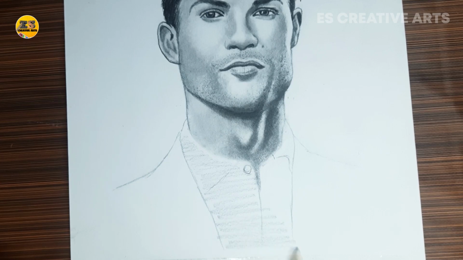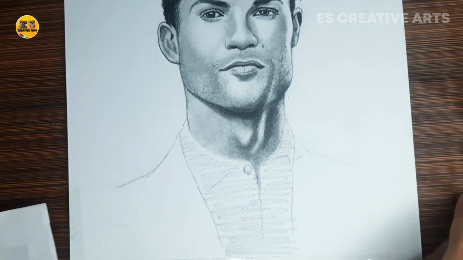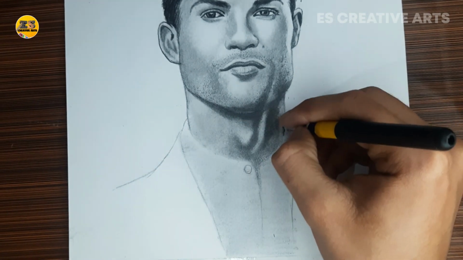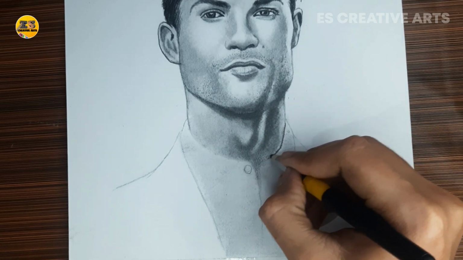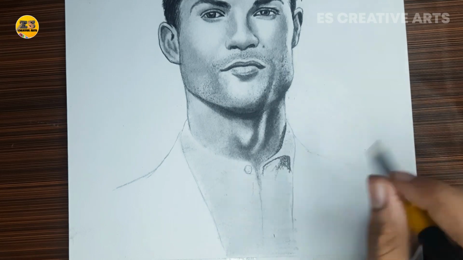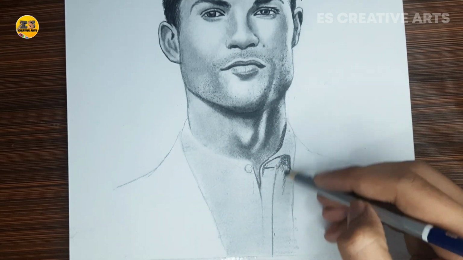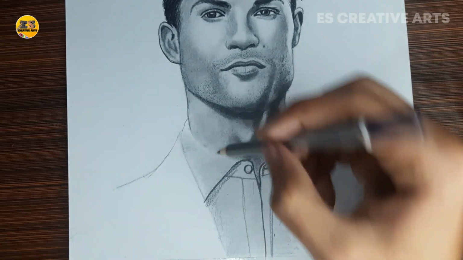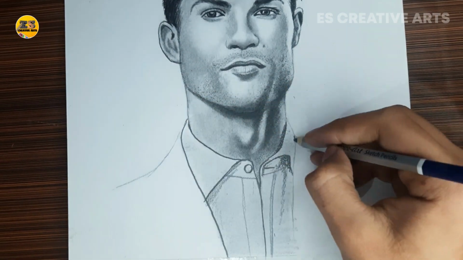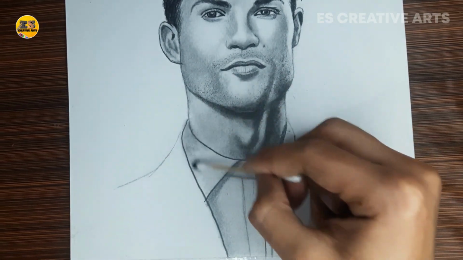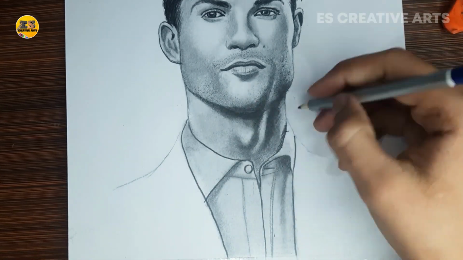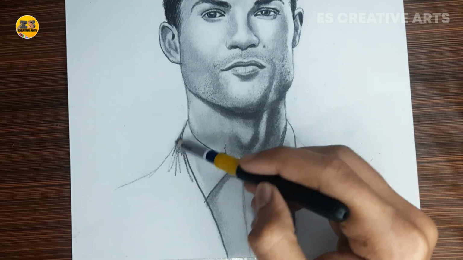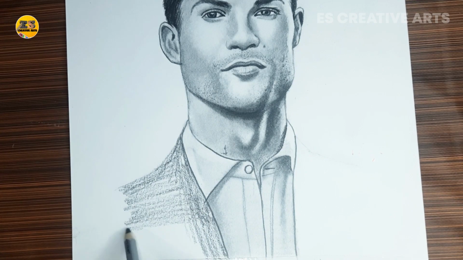Now I will shade clothes with 4B pencil. And I will use 10B pencil to apply shadows in the clothes. To shade the coat, I will use 10B pencil.